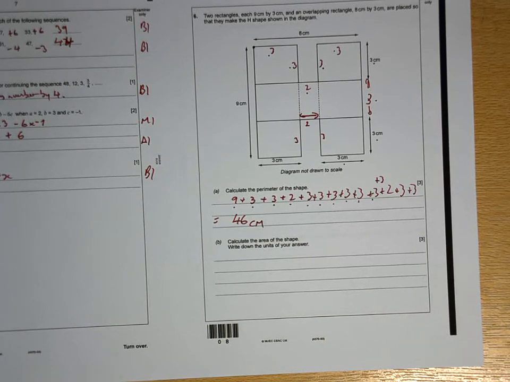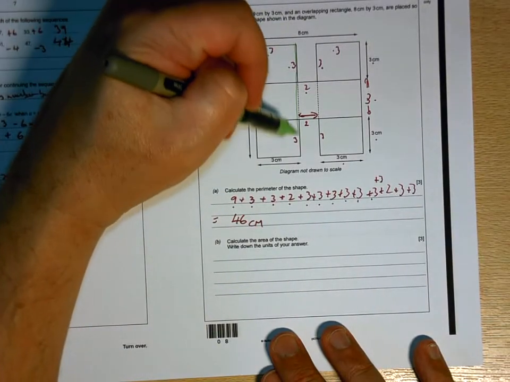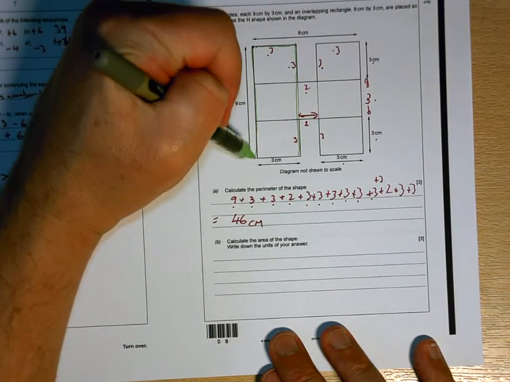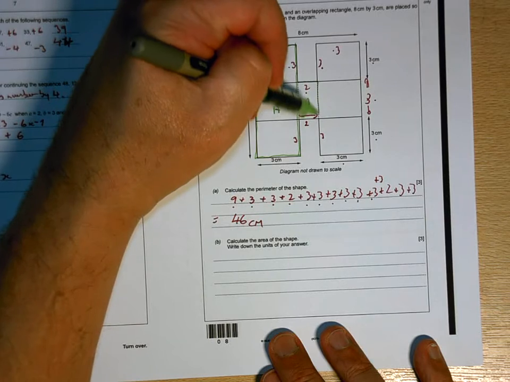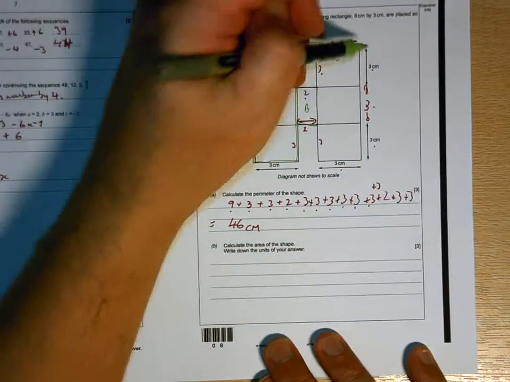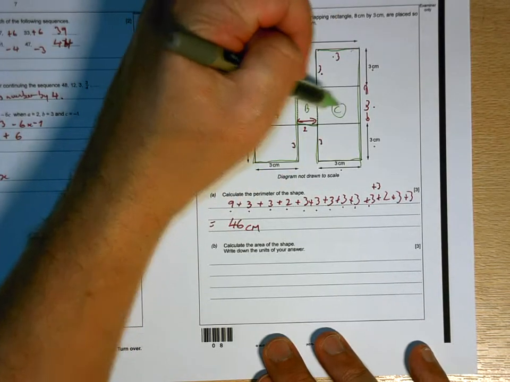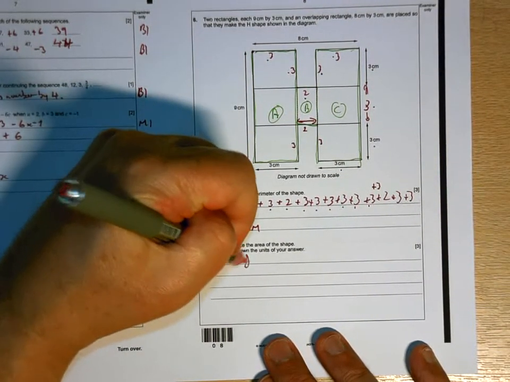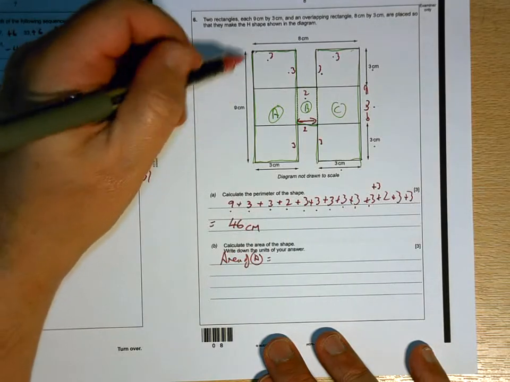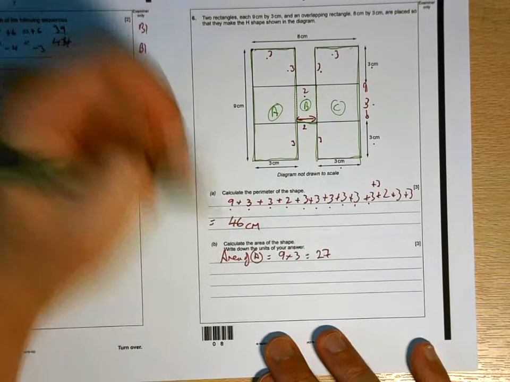Now, in order to work out the area of the shape, what we have is 3 rectangles. I've got that rectangle there, which I'll call A. I got this rectangle here, which I'll call B, and I got this rectangle here, which I'll call C. So the area of A will be, so that's a 9 by 3, which is 27.